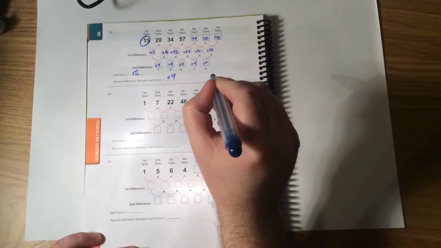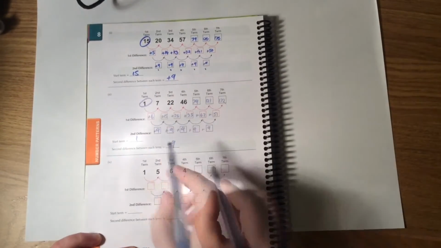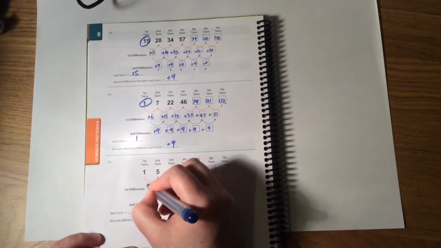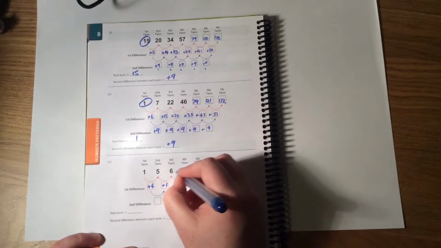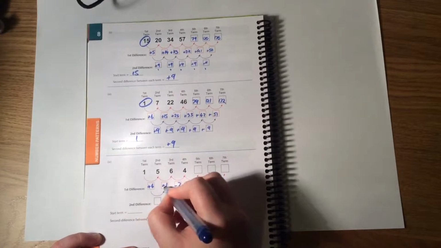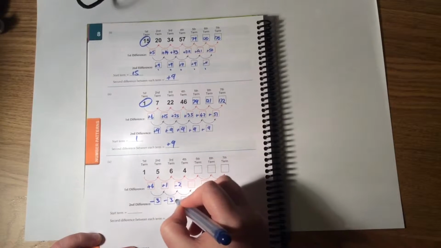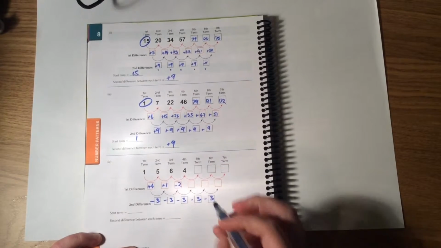How do I know it's a quadratic equation? It has a common second difference. A linear equation has a common first difference. Here, the first difference is going to be plus 4, then it becomes plus 1, then it becomes minus 2. So what's happening here? This has been reduced by 3, reduced by 3, reduced by 3. So the second difference can be negative as well.